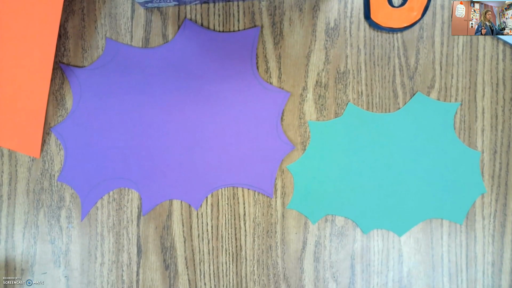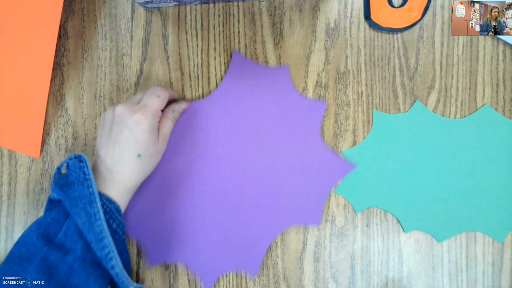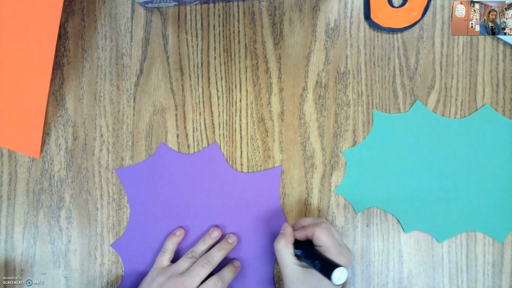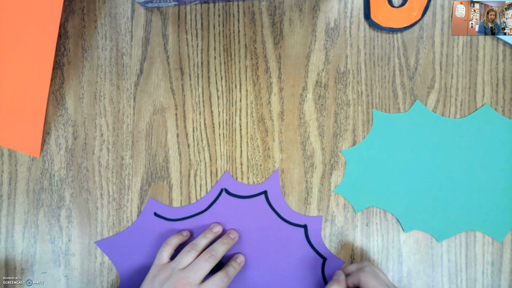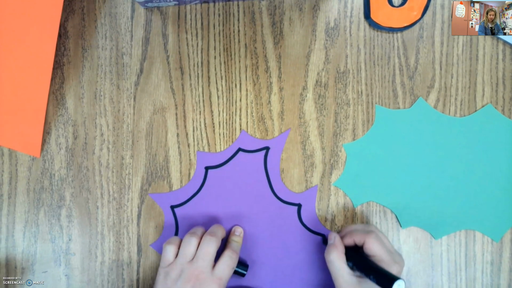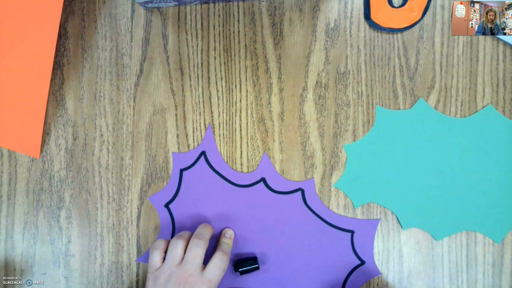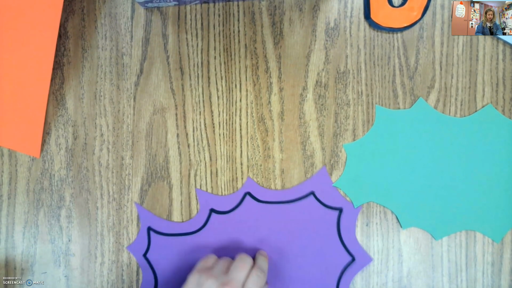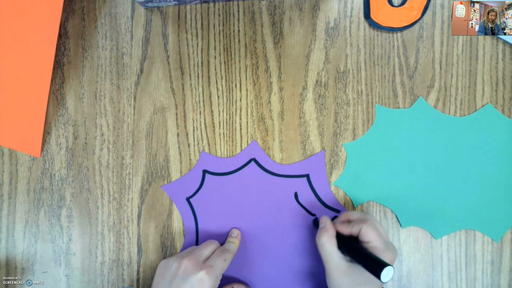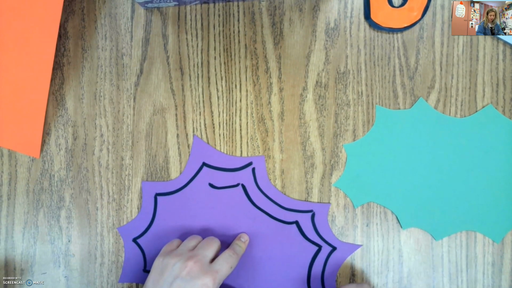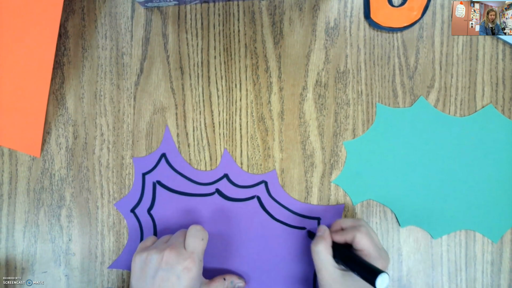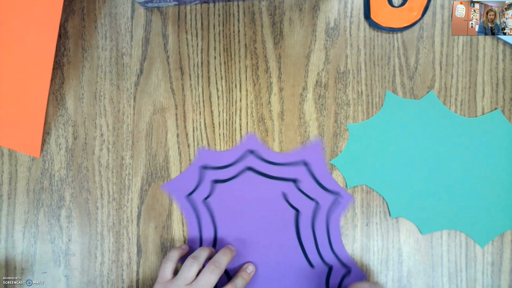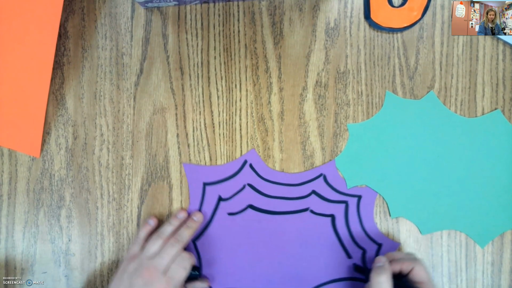Alright, to add some spice to these, make them look a little more graphic, what I'm going to do is add a line design onto one, and then add polka dots onto the other. So for this one, I'm just going around using my black marker, kind of following that shape like I did previously when I was cutting these all out, going in just a little bit each time I'm tracing around it.